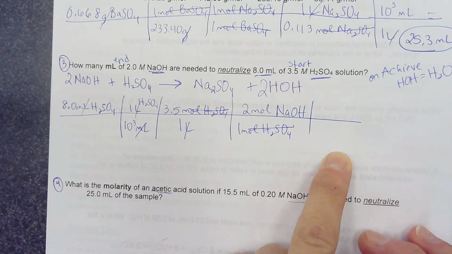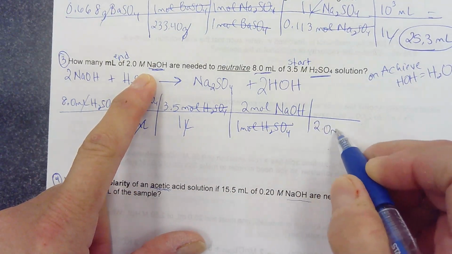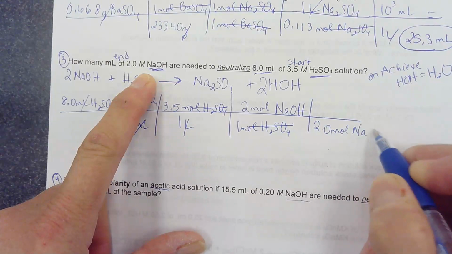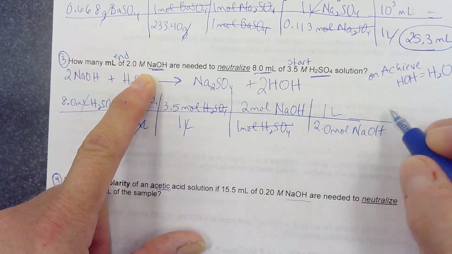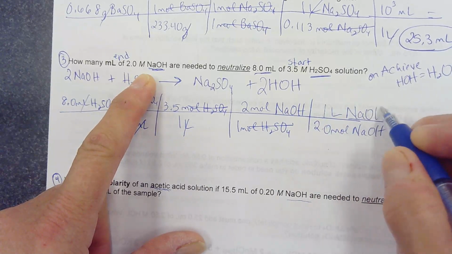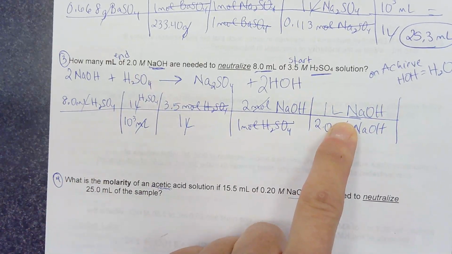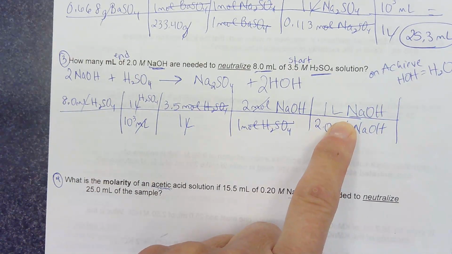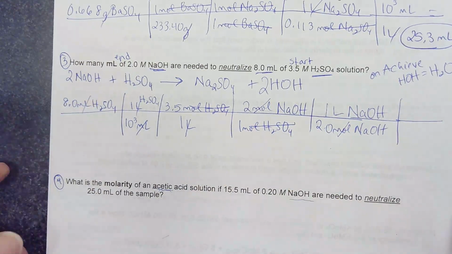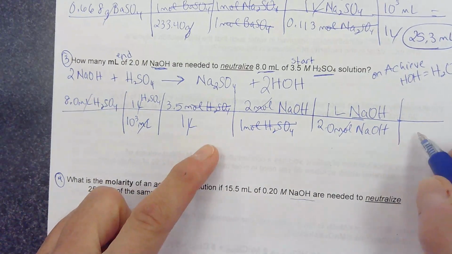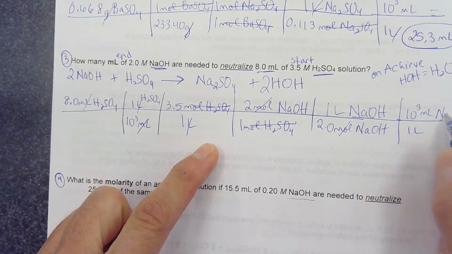So what goes on the bottom? Who? 2 of who? So 2 moles of NaOH. What goes on top? 1 liter. Who is that still? NaOH. So moles of NaOH cancel. Now you're in liters of NaOH. Now what? What do you want to be in, folks? So what goes on bottom? 1 liter and 10 to the third milliliters. It's still NaOH.